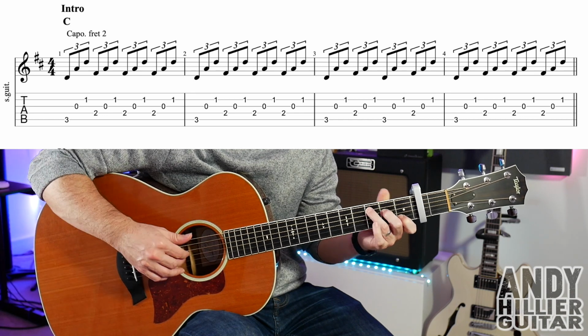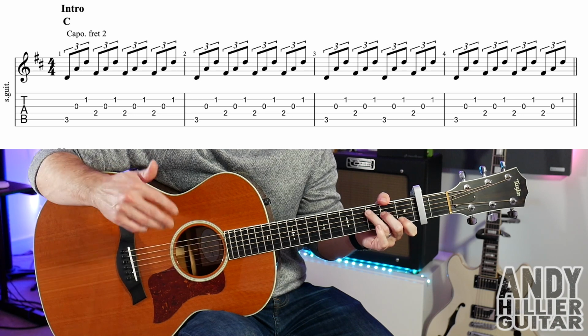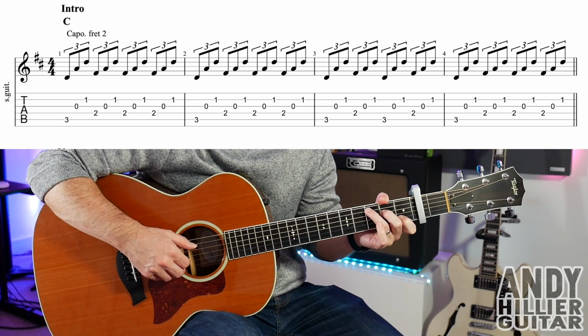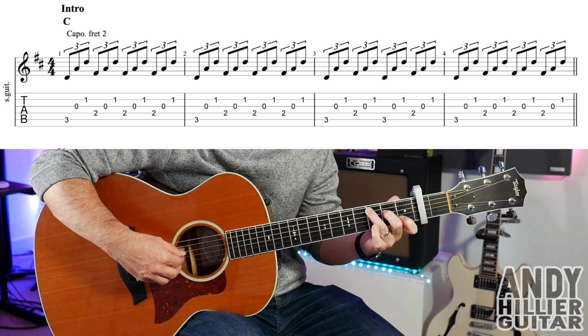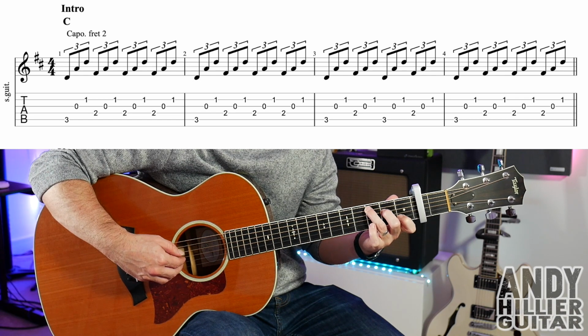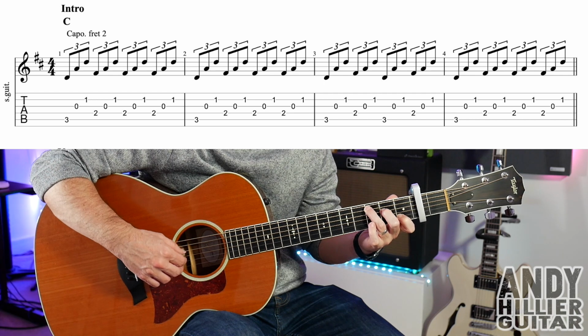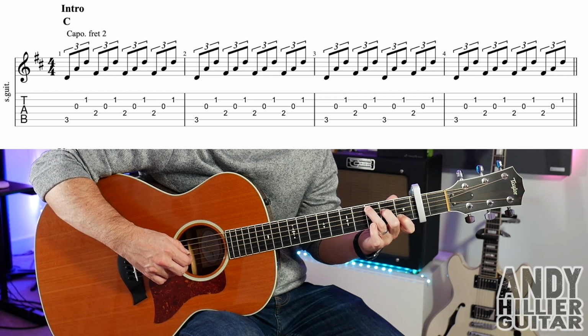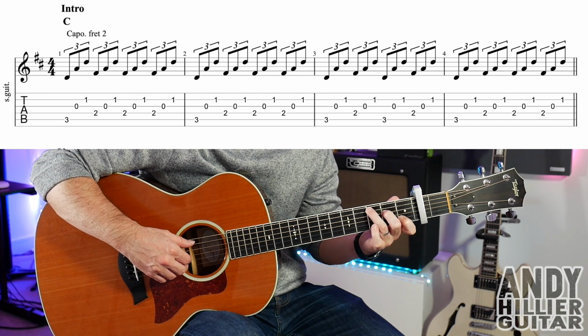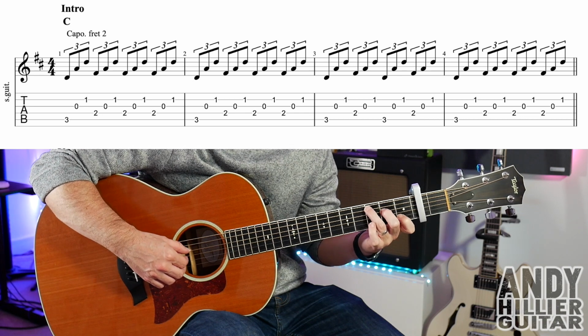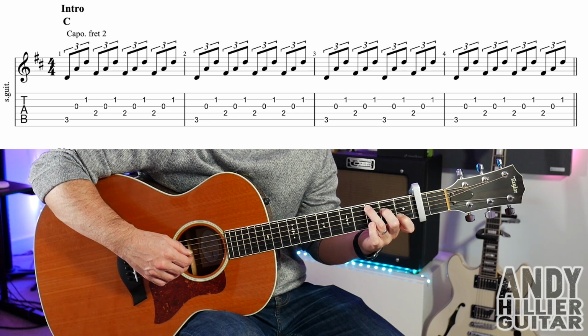We're using finger picking for this. It's all basically triplets playing through the beat. So we play the A string with the thumb, then I'm using my index finger on the G string, and then my second finger on the B string. Then move your thumb down a string and play the D string, then G, and then B.